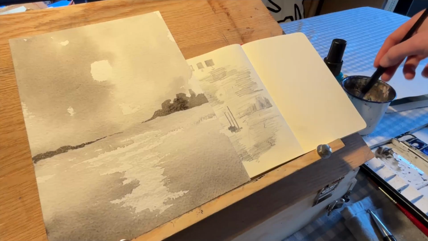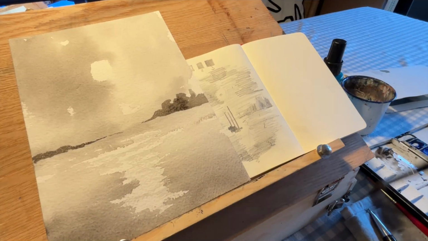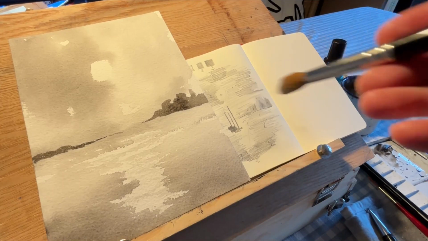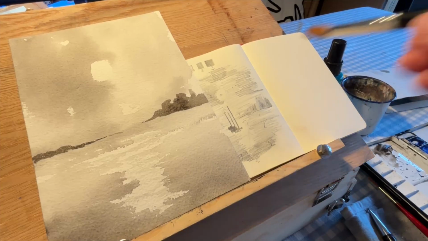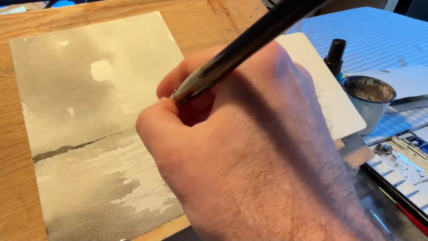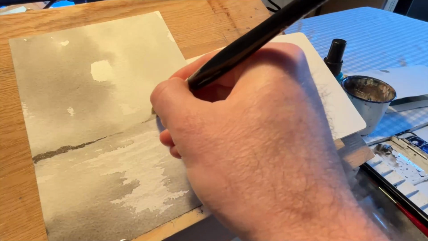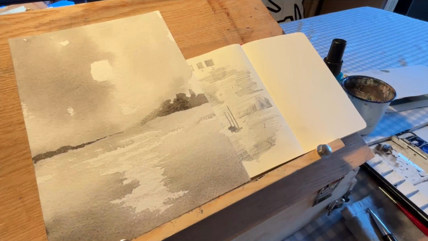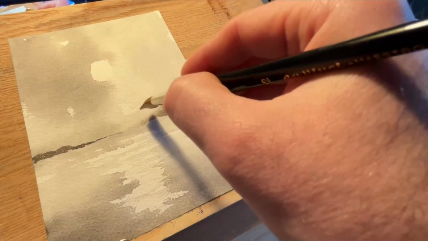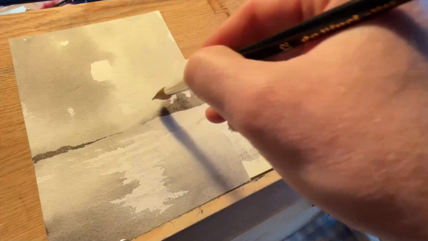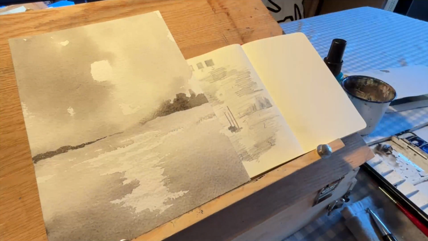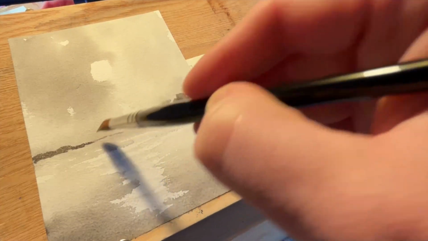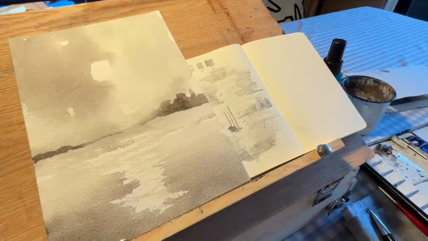The other thing I thought I would do is take advantage of the fact that we are working with watercolor, and very gently add a little bit of fuzziness to some of these structures here, for example. So again, they are in the distance, so we can play with their value. There we go.